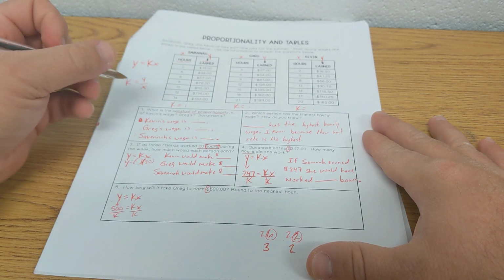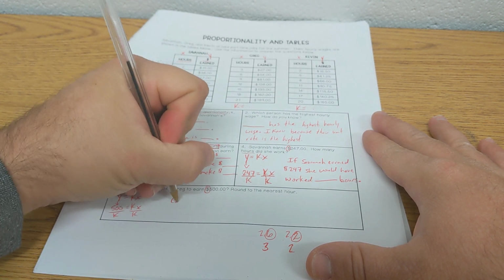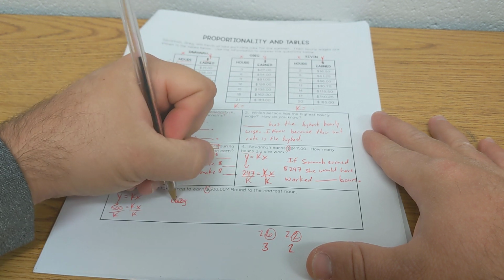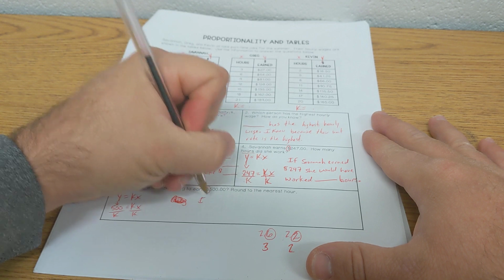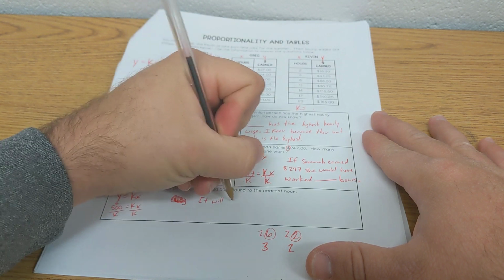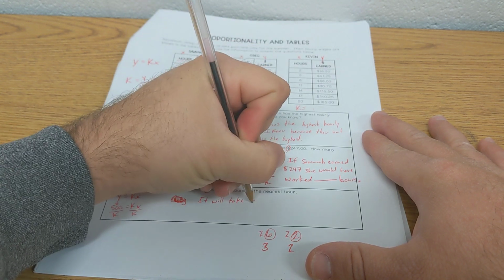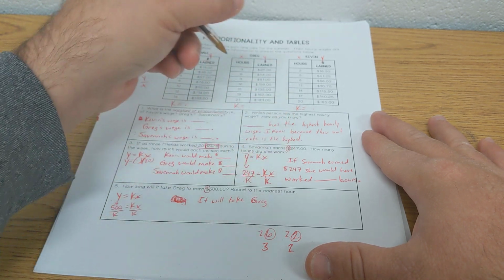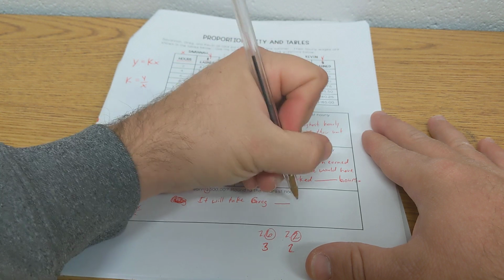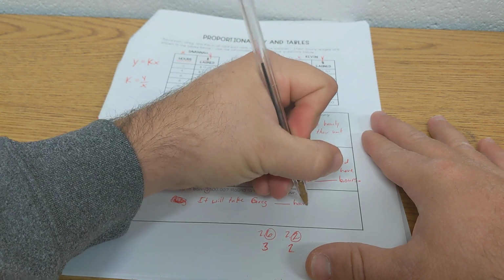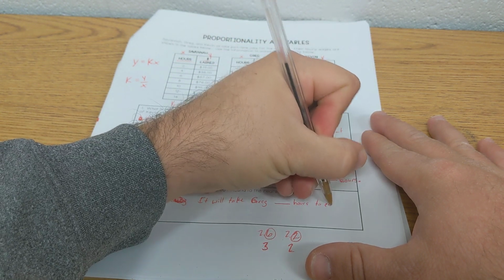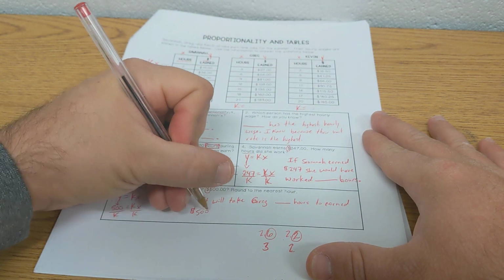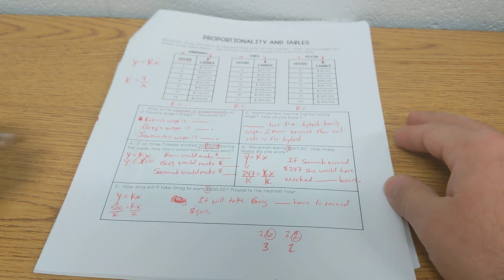That's going to give you, let's see, it will take Greg blank hours to earn $500. That's how you need to write it in there.